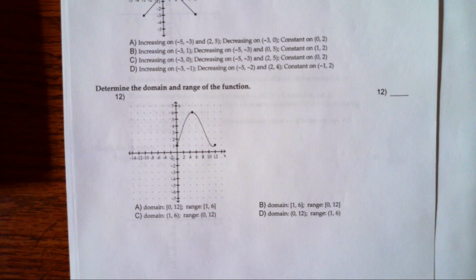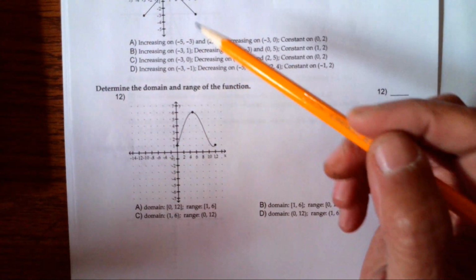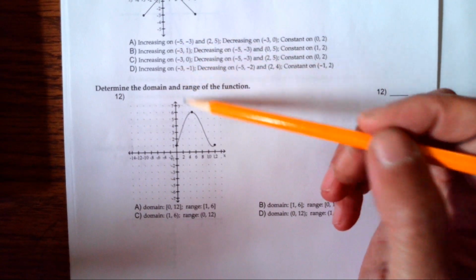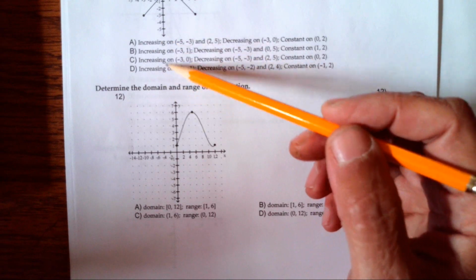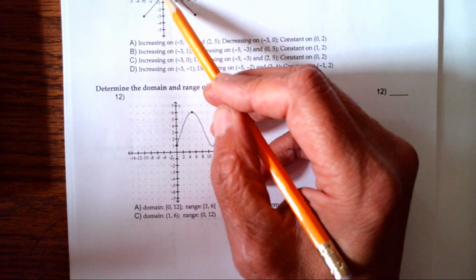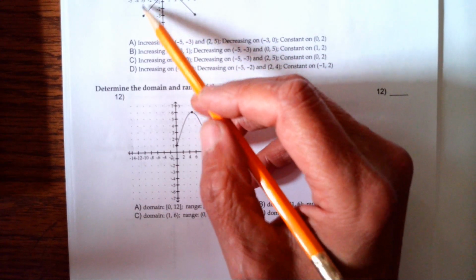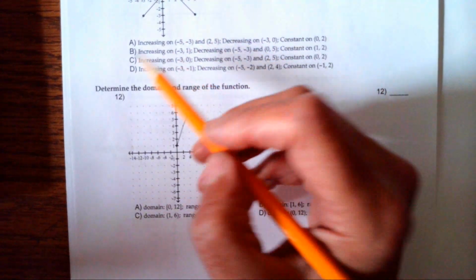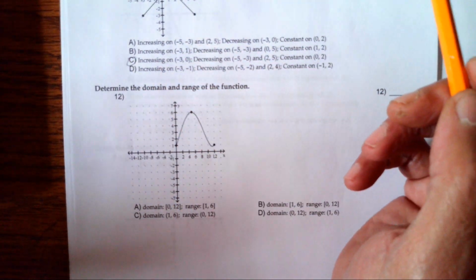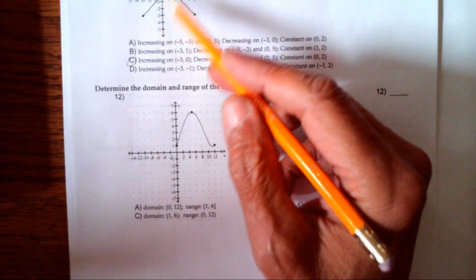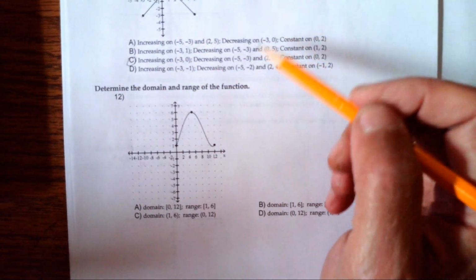Number 11. Everything here starts out, these all after a while kind of look the same. Everything starts out with the words increasing. Where's this guy increasing? It starts increasing at negative 3 and stops increasing at 0. So already I see the correct one right there. That's the only one that's got the right increasing. If that's the only one that's got this part right, then what am I doing any further?